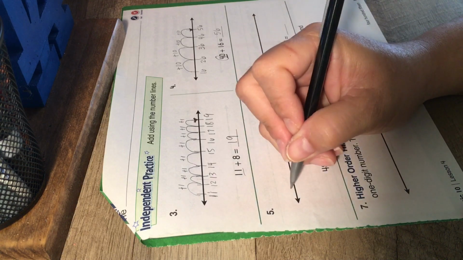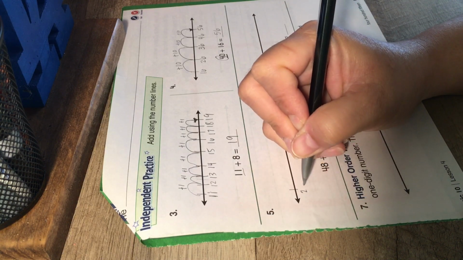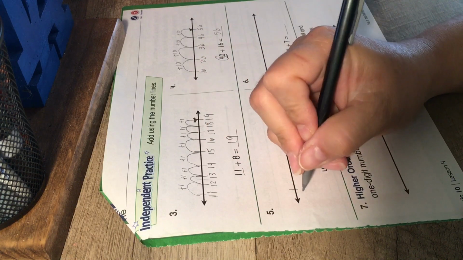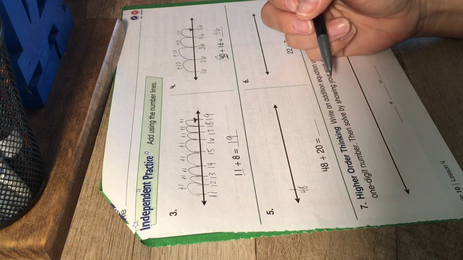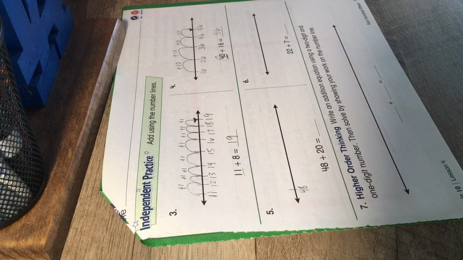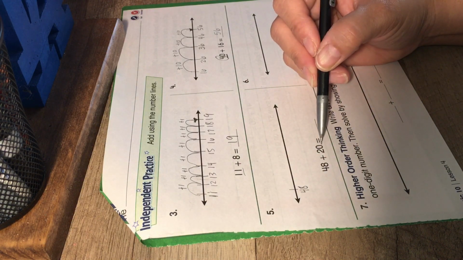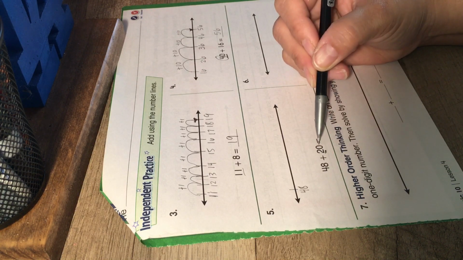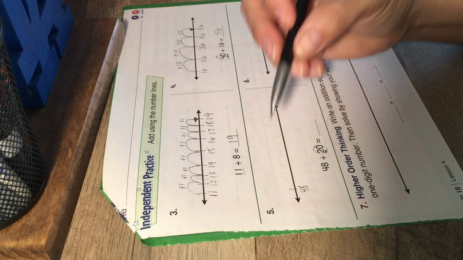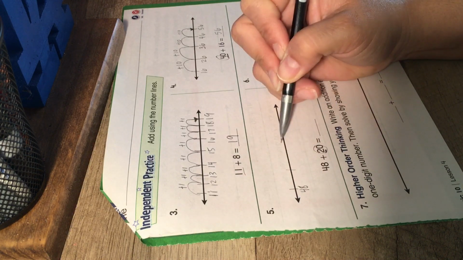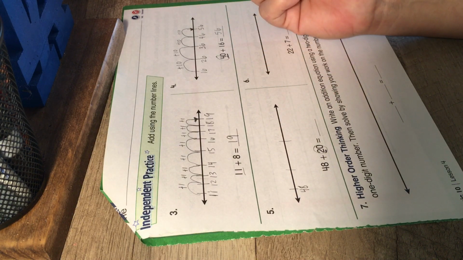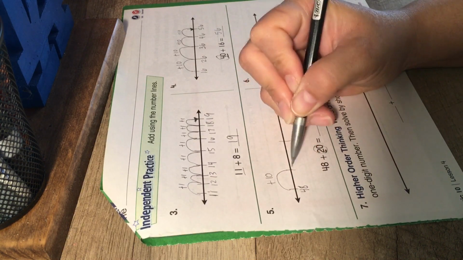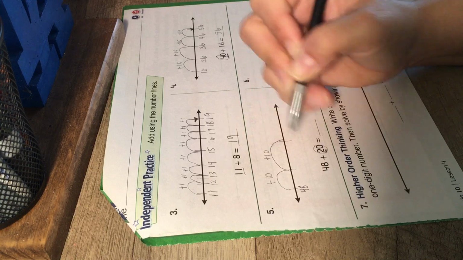We're going to start at 20. I'm sorry, let me erase that. Let's start at 48 because it'd be easier that way to do 20. So we're going to add 2 tens because 20 has 2 tens. So 1, 2 tens. We're going to just do 2 jumps. Okay, we're going to do a plus 10 jump, another plus 10 jump.